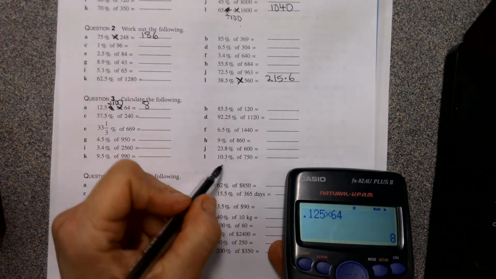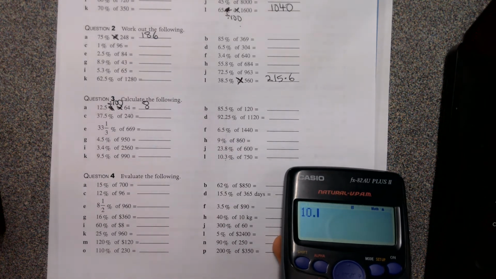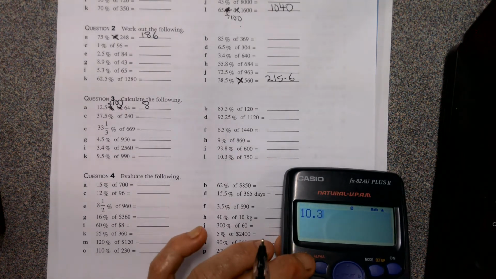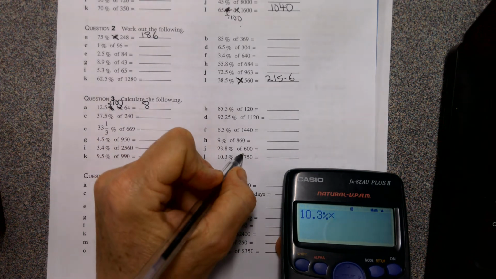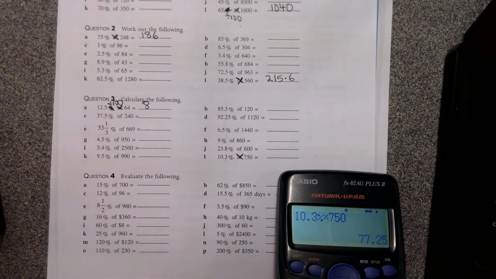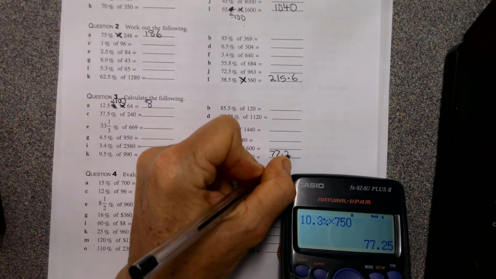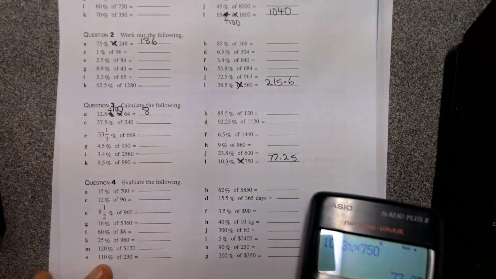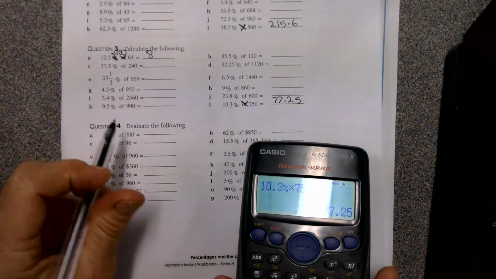Let's go down to the last one. 10.3% of 750. This time we'll use a percentage sign just to be different. So we've got 10.3, get our percentage sign, times 750 equals 77.25.